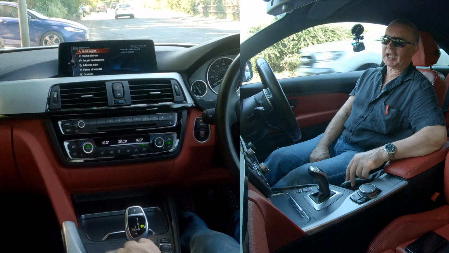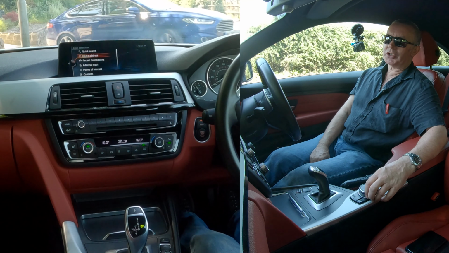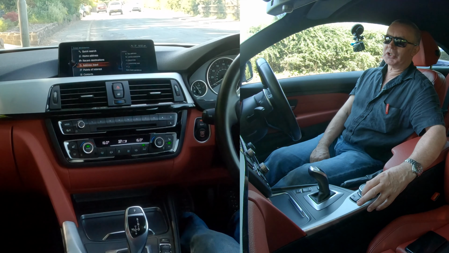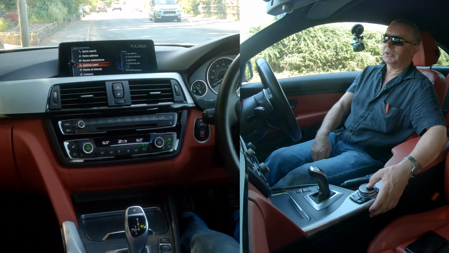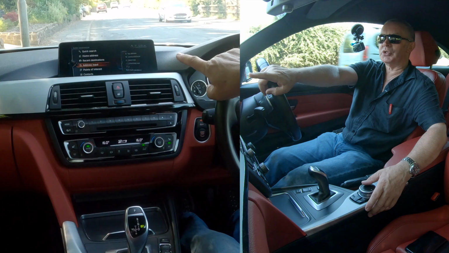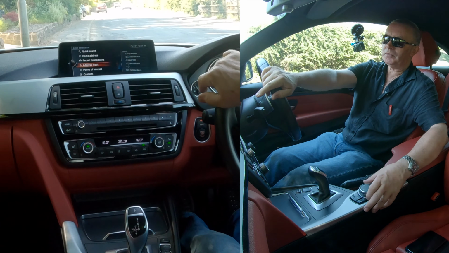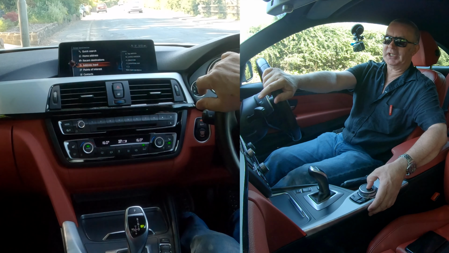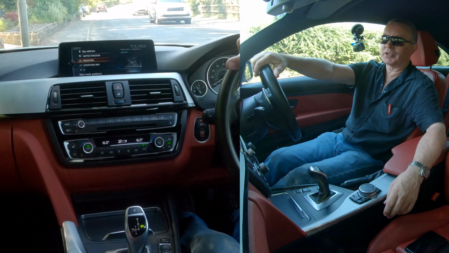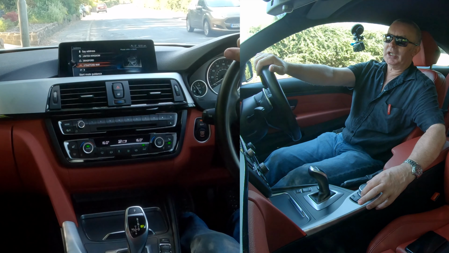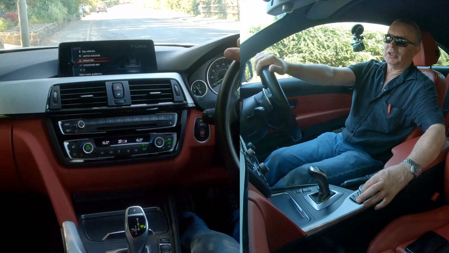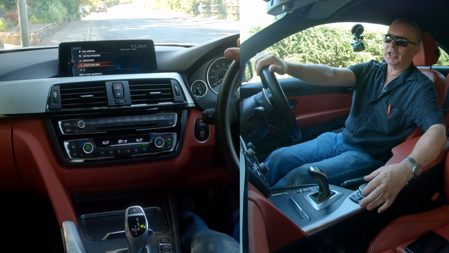So if you click on nav, quick search, home address, recent destinations, address input. So it's giving me the options there. You can either say address, which would be the easy way, or input it. So I'll show you how to input it. Here we go. You've got United Kingdom, town, and the road.